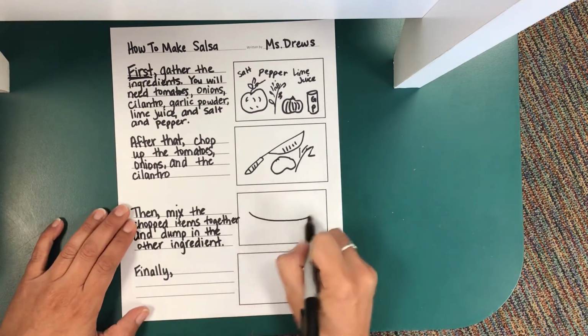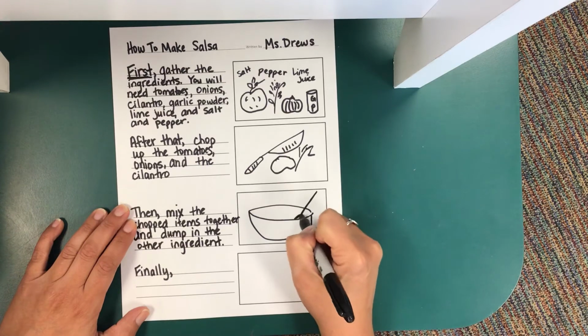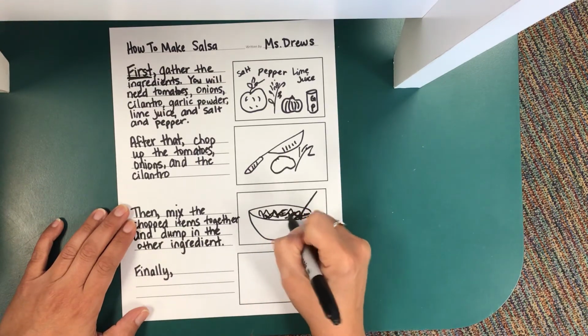So now I'll draw like a big bowl, maybe with like a spoon in it. And here's my salsa. Doesn't that look delicious?